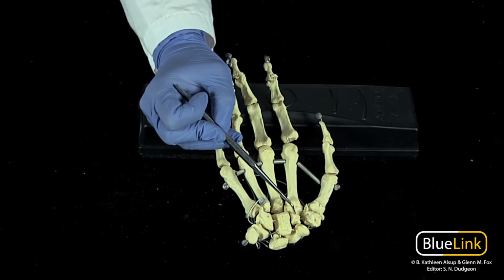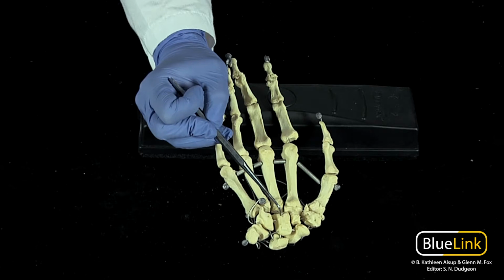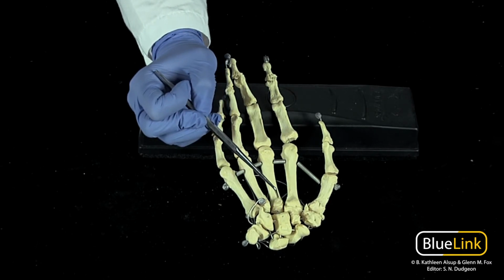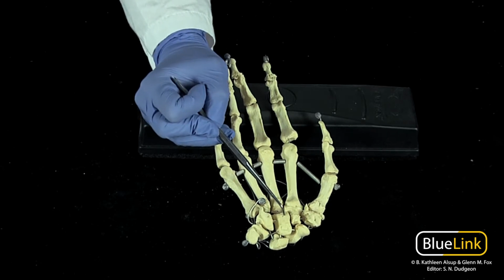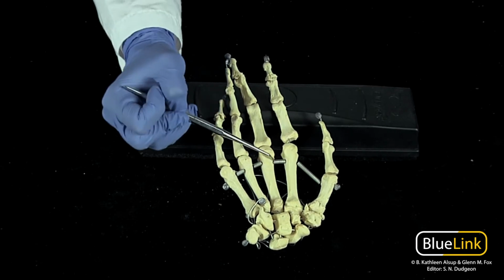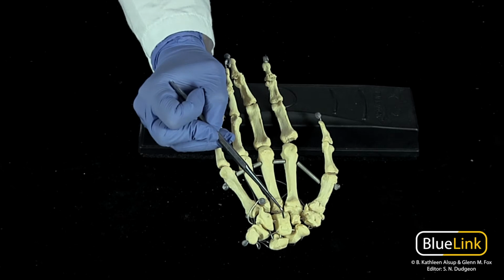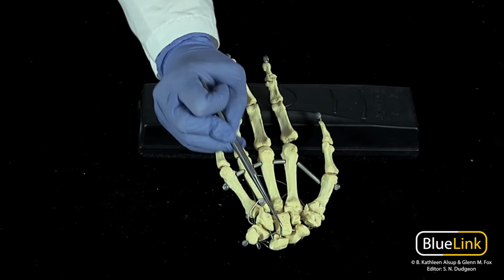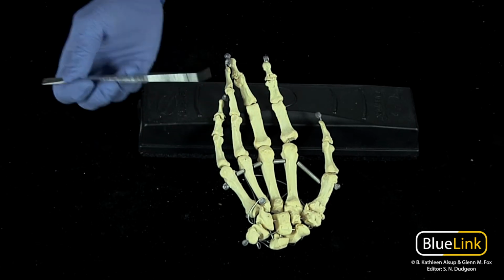Next to it is the trapezoid bone. It's named for its shape. Then you're going to have the capitate. The capitate is the largest carpal bone. It's named for its rounded head. And oftentimes forces generated by the hand, as during punching, are going to be transmitted through this third metacarpal, through the capitate, to the lunate or scaphoid, to the radius.